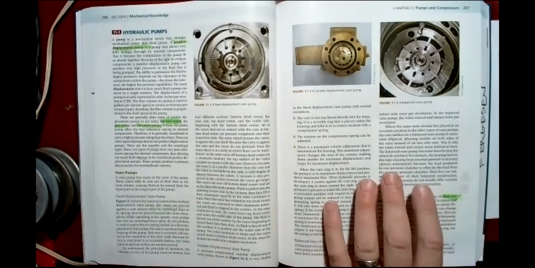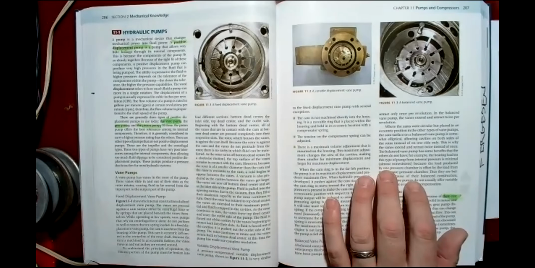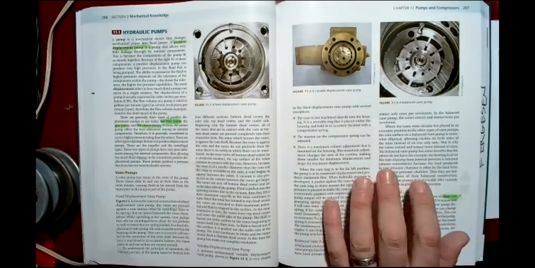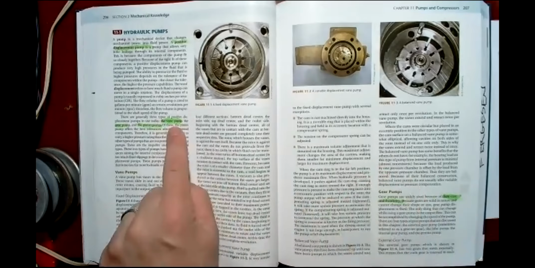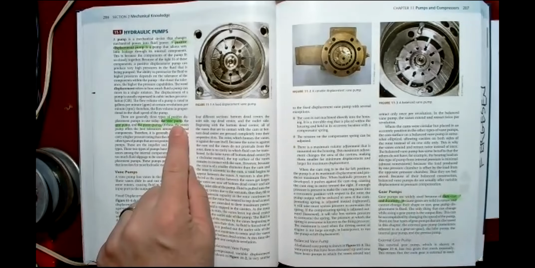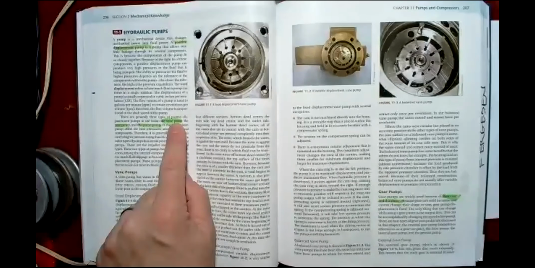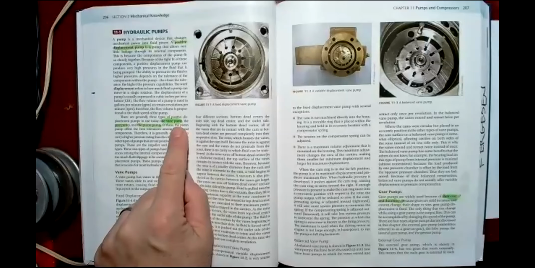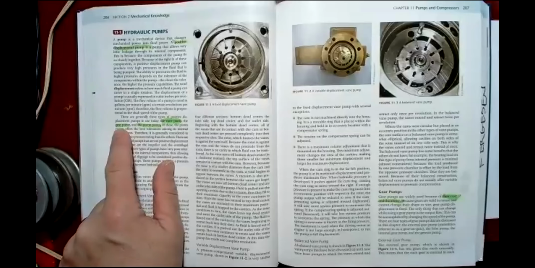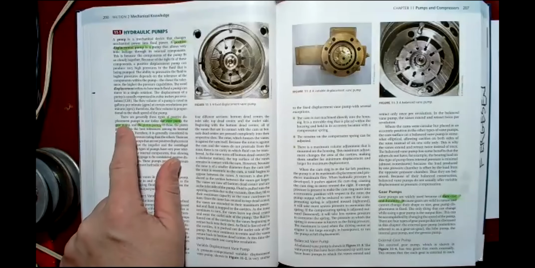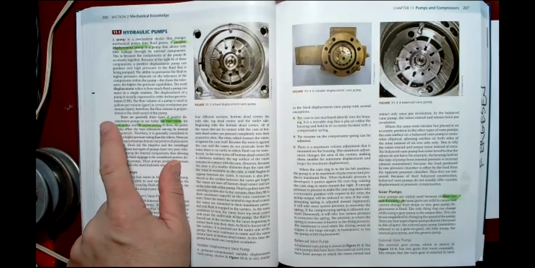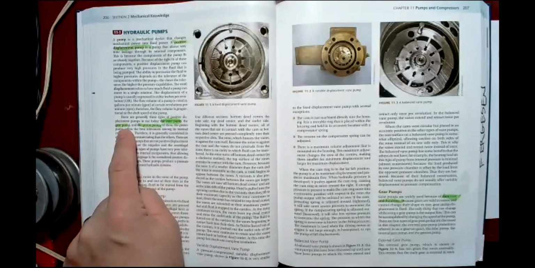And there are three basic styles of positive displacement pumps that we're going to talk about. The first one is the vane pump, or I like to call it the paddle wheel pump. The second type is the gear pump. And frankly, the gear pump is the cheapest and most common hydraulic pump out there. So we're going to spend more time on a basic gear pump than we are on the others.